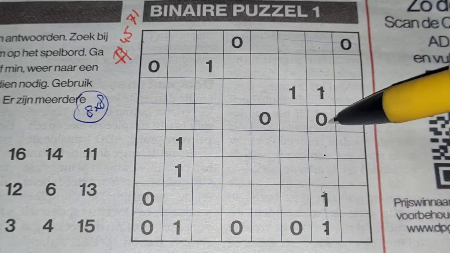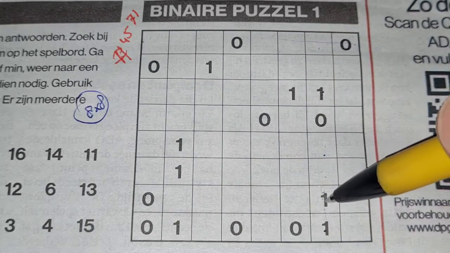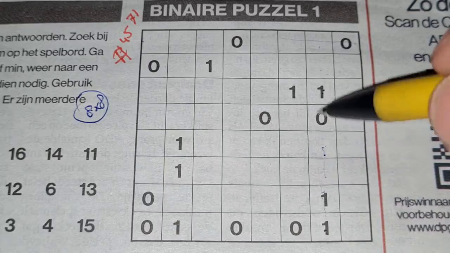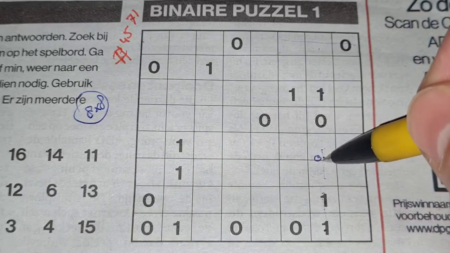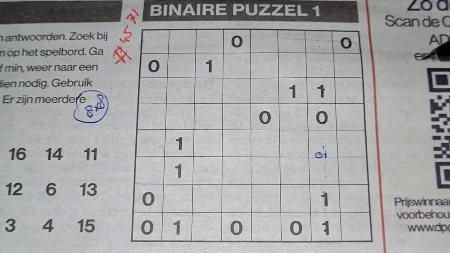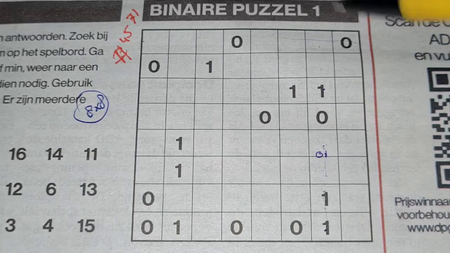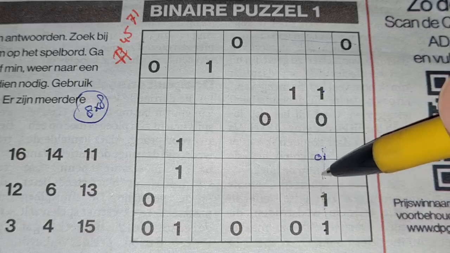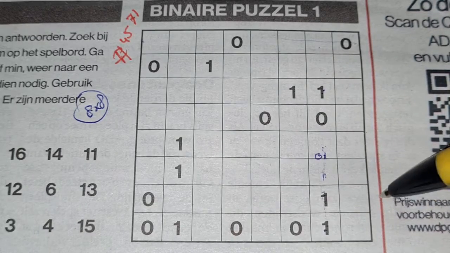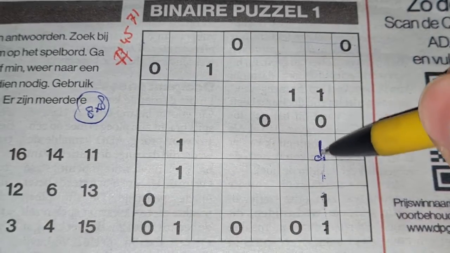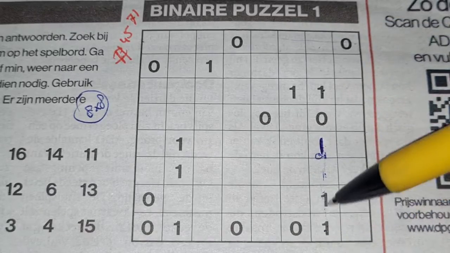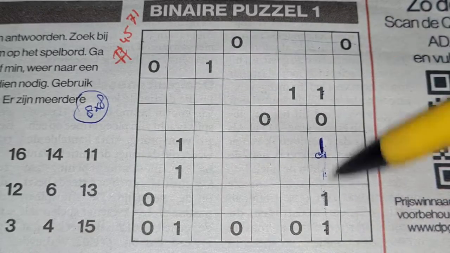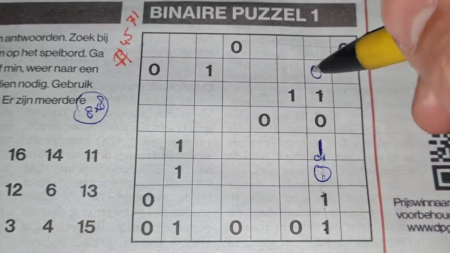Alright, I know between a 0 and a 1 with 2 empty boxes between, there's always a 0 and a 1 there, but I do not know in which order. Okay, so let's get started. I cannot place the 1 here, otherwise we have 3 1s in a row. So the 1 should be here. And now we have 4 1s, so the rest are 0s.